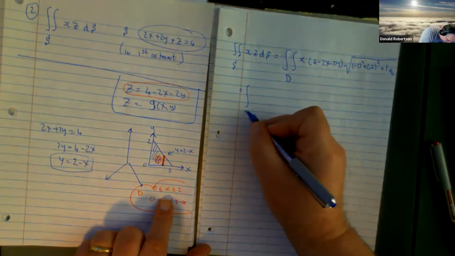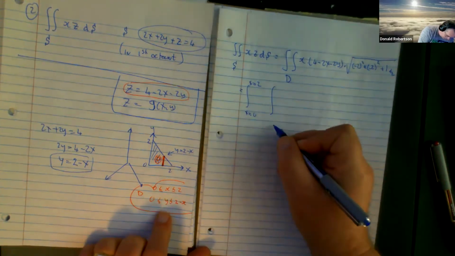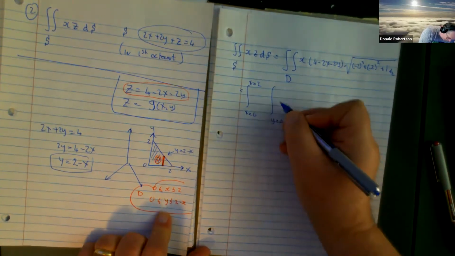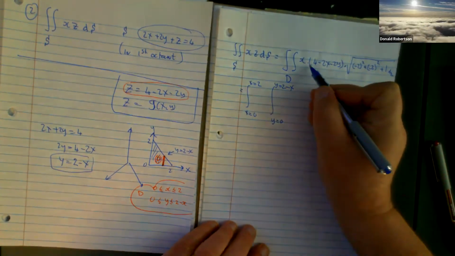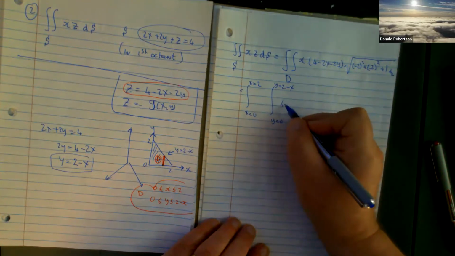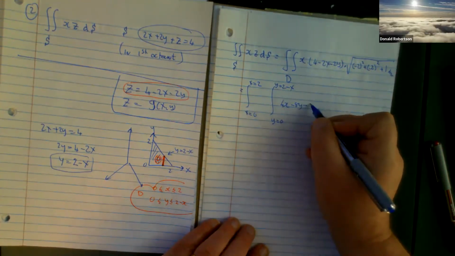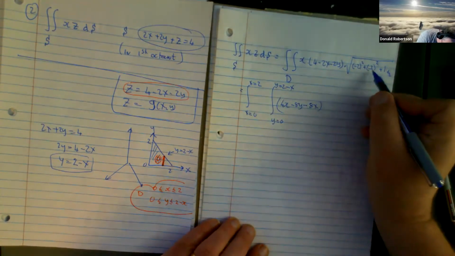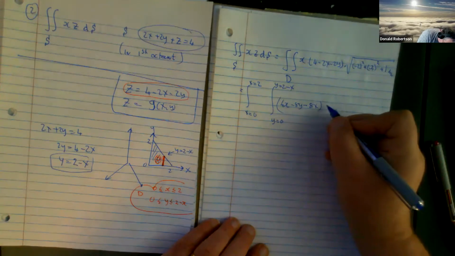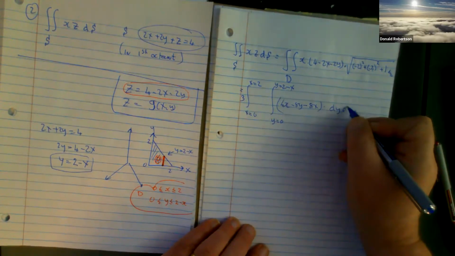D is going to be x equals 0 to x equals 2, and y equals 0 to 2 take away x. If I distribute this, you get 4x, take away 8y, actually 8x and 8y, there, fix that. 4, 4 and 1, oh, 9, square root of 9 is 3, that's kind of nice. I'll stick it out there and do a dy dx.